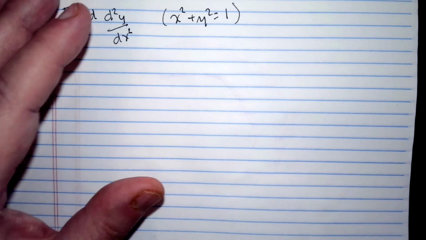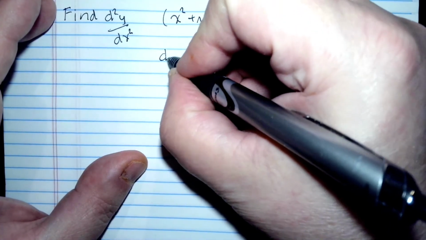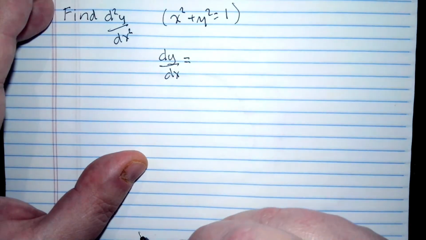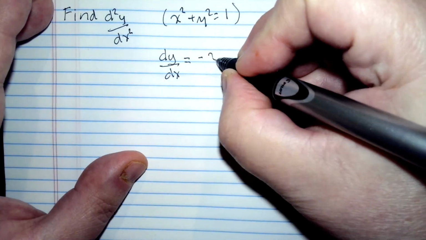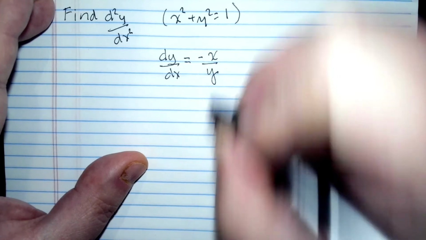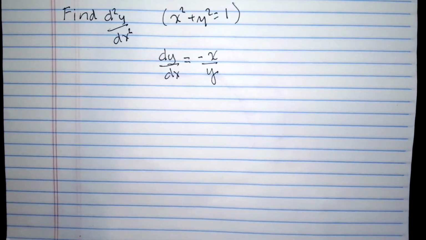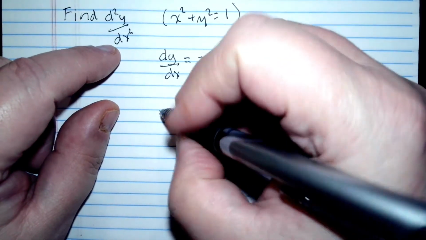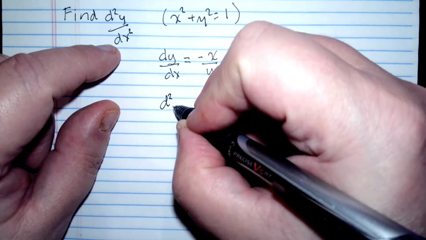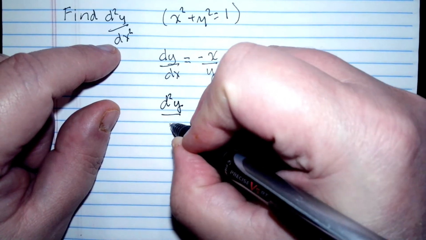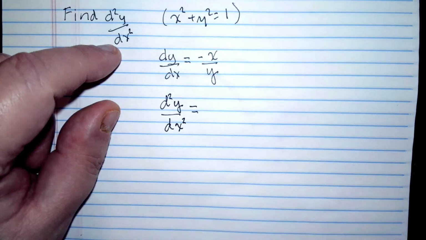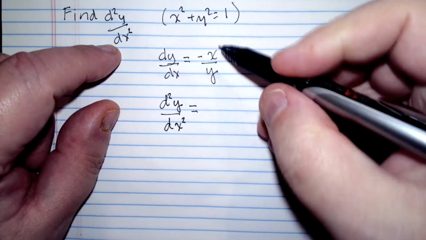That's where we're going to start. dy over dx is equal to negative x over y. What we're going to do is differentiate each side with respect to x. So if you differentiate the first derivative, you're going to get the second derivative.